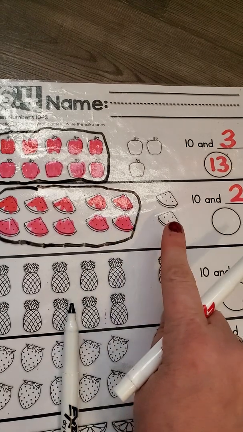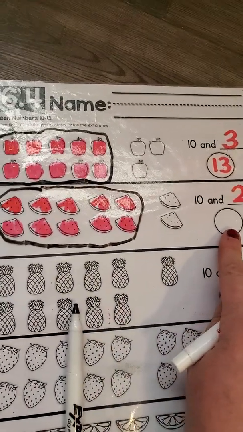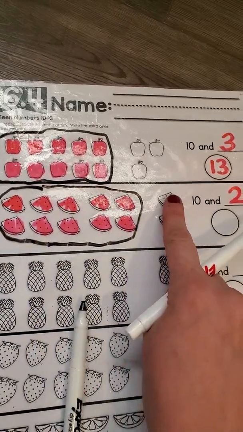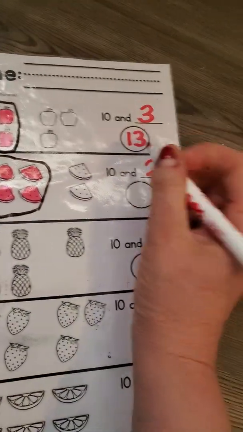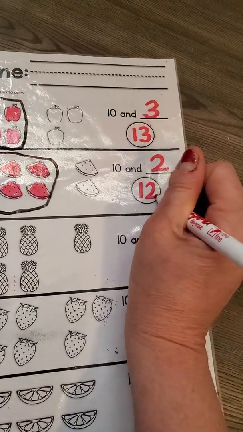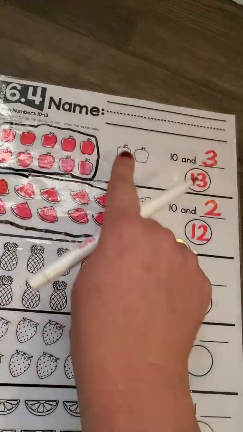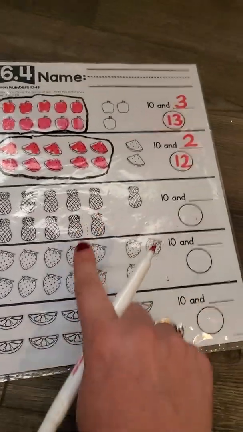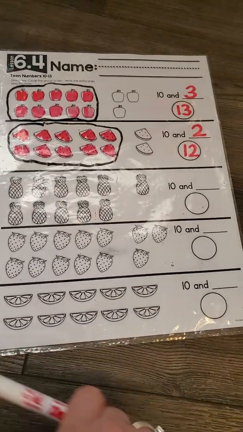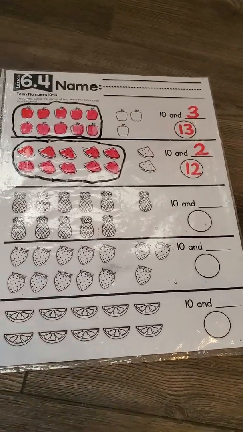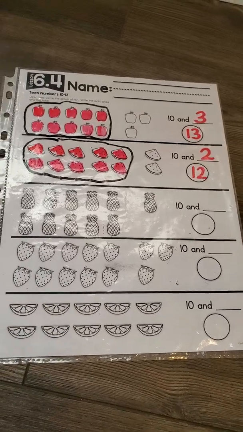So 10 and 2 make 12, right? So there's 10, 11, 12. And a 12 is a 1 and a 2. So we did these two together. I want you guys to do this one and this one and this one by yourselves and see what you can come up with, okay? Good luck practicing, guys, and I know you can do this. You are awesome with your numbers.